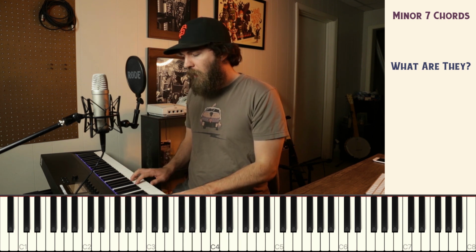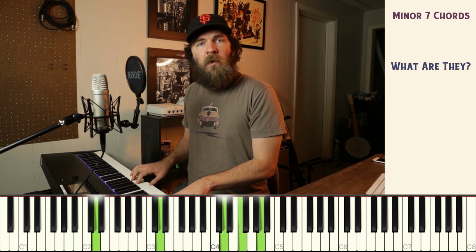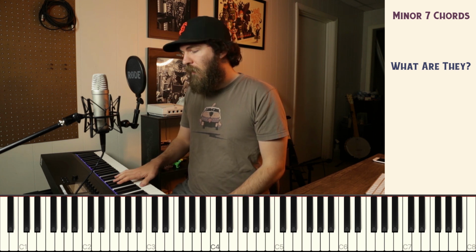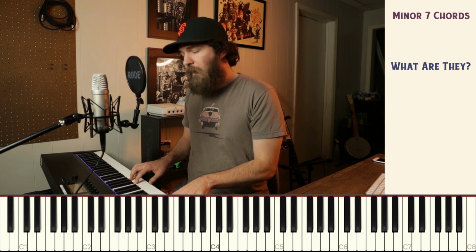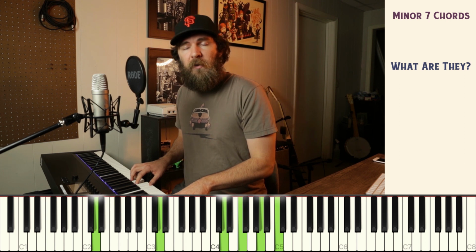Here's another example. Here's D minor. We use the same process: take our root note D, go up the octave to D, and down a whole step to the note C. We add C to a D minor chord, and we now have D minor 7.